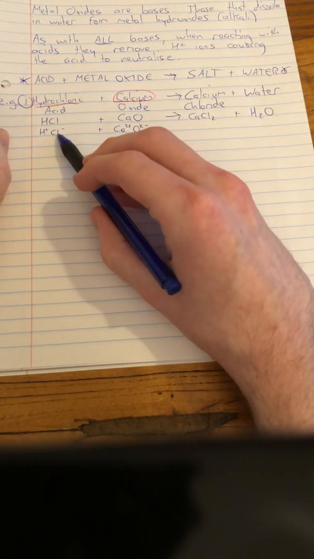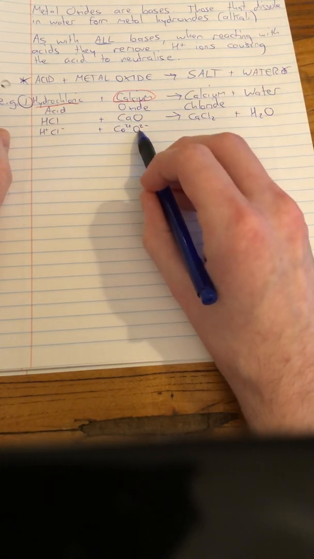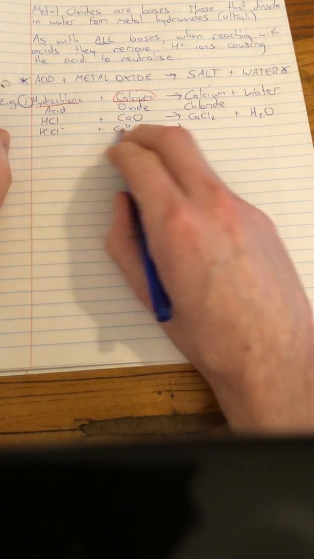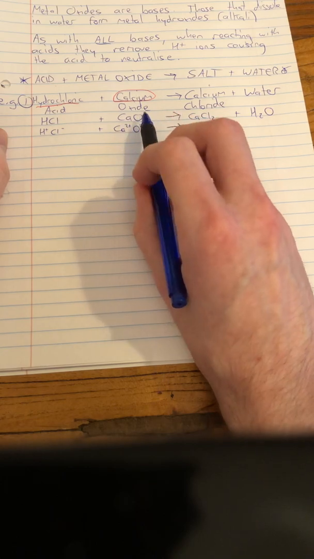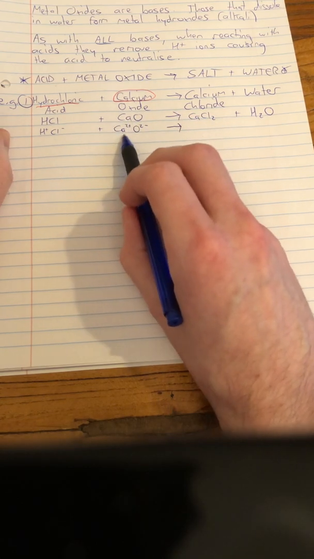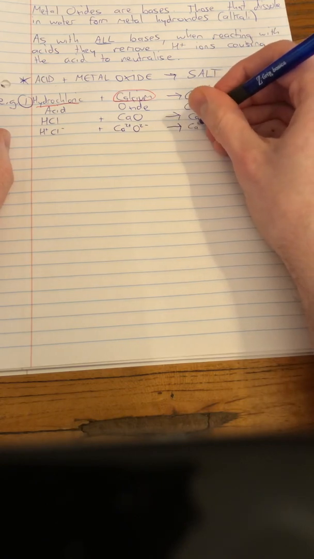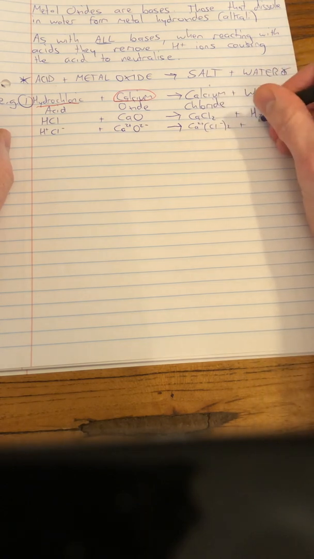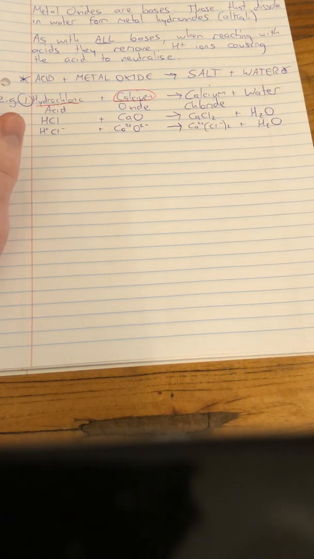So H+ Cl- plus Ca2+ O2-. Remember, that's just writing our ionic formula. Again, you would do SVSSF to get the formula, and then IF to get the ionic formula. Okay, but like I said, for this part, you don't actually have to do this. I'm just showing you how it's done.